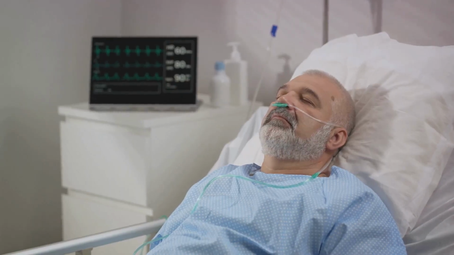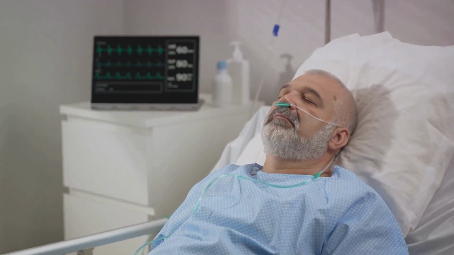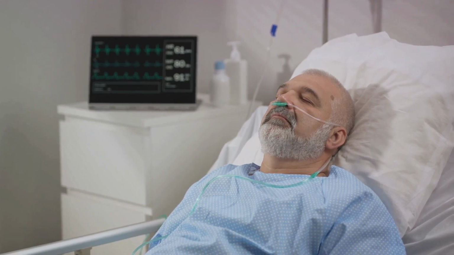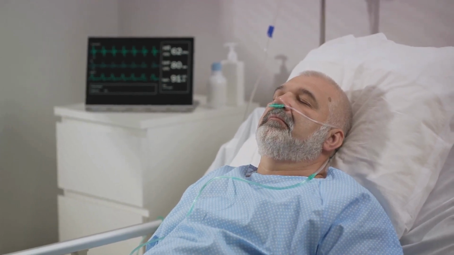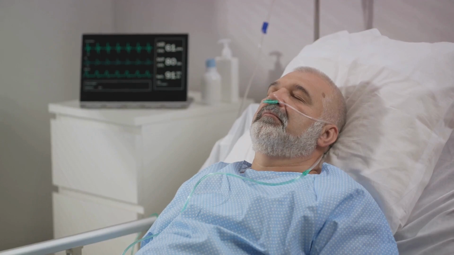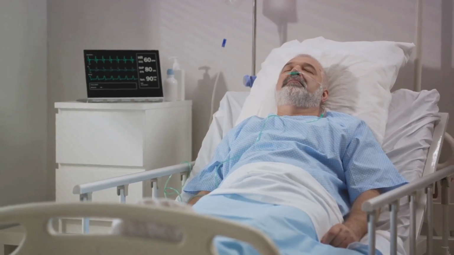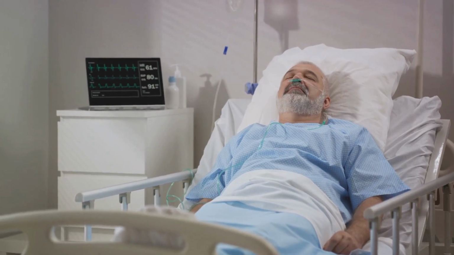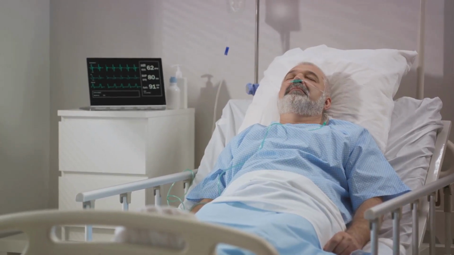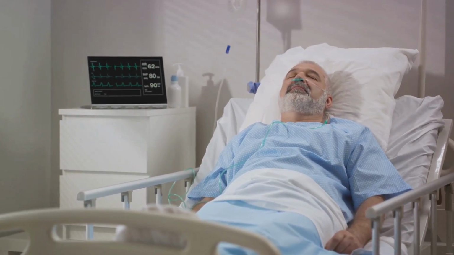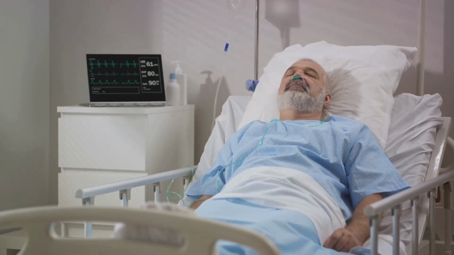This test measures the patient's ability to open their eyes in response to stimuli. If their eyes are open spontaneously, they receive 4 points. If they open their eyes in response to speech, that's 3 points. If they only open their eyes to painful stimuli, they get 2 points. And if there's no eye opening at all, they receive 1 point.